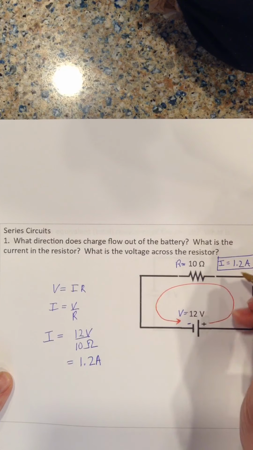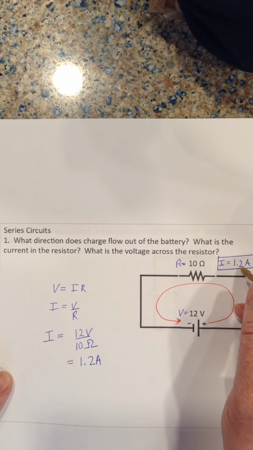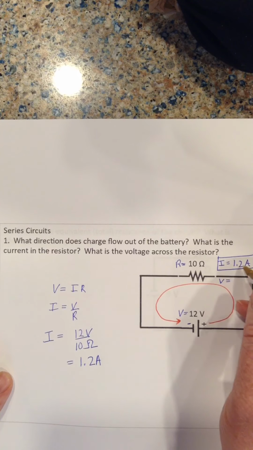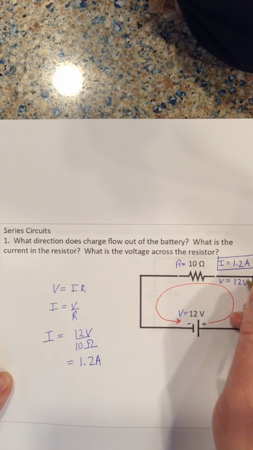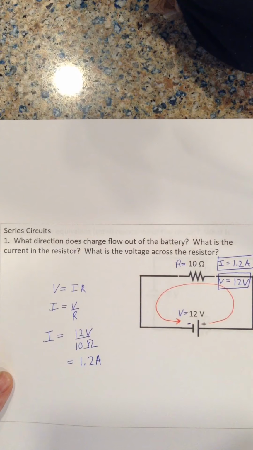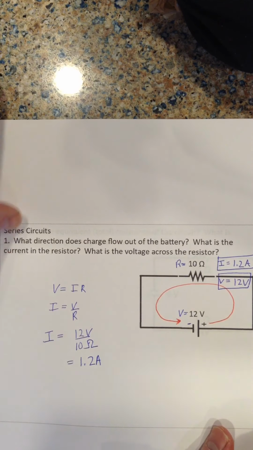And I want to know the voltage across that resistor. So I can do V equals IR, 1.2 times 10, and get 12 volts. Now that's true because there's only one resistor, but let's see what happens if there's more than one resistor.